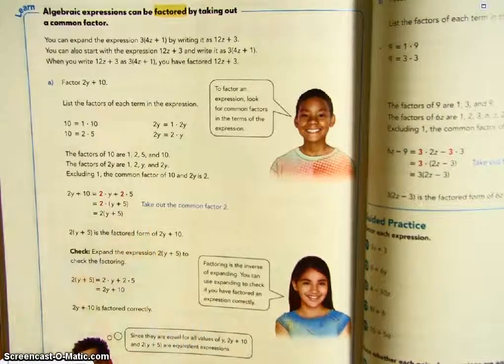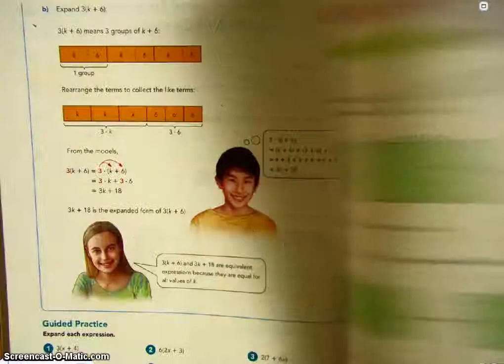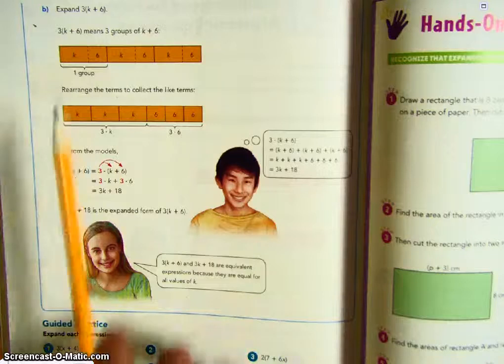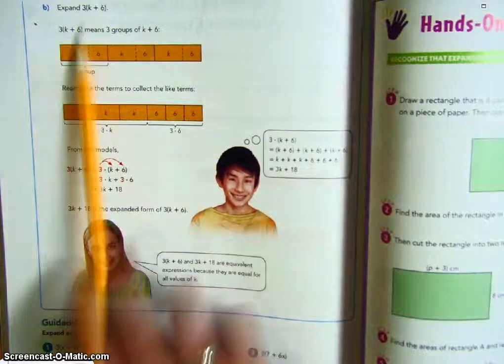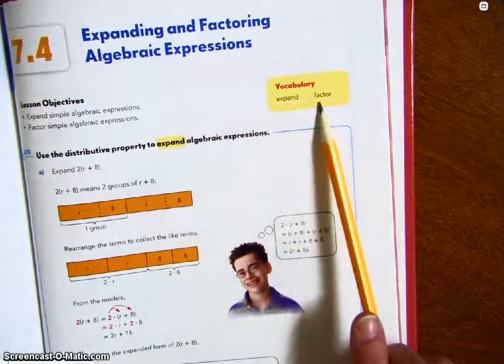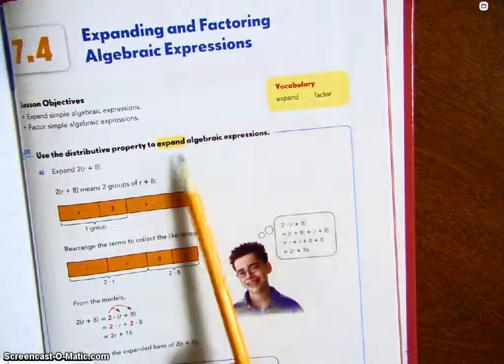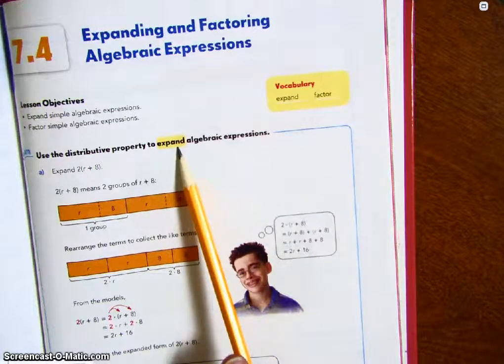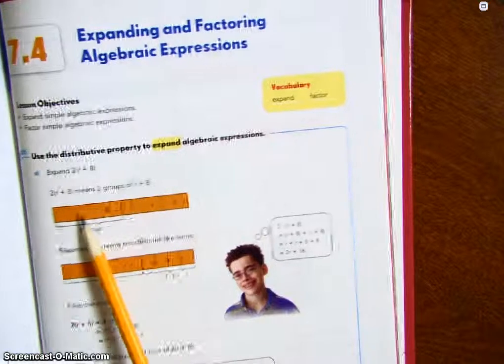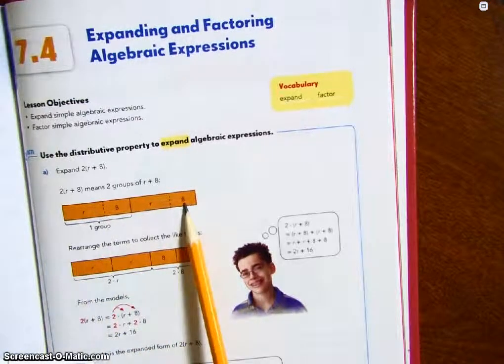So we are talking about the second part of your guided practice 1 through 10 that you did a couple days ago, where we were talking about expanding, and that is one of your vocabulary words, which on page 239, expand and factor are your vocabulary words. And we already talked about expanding. It's using the distributive property to expand the algebraic expression.